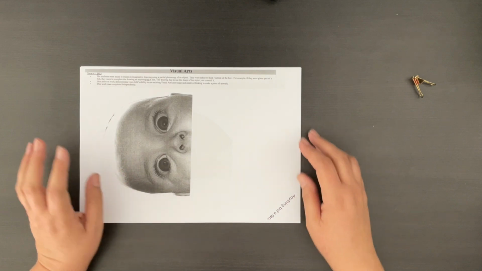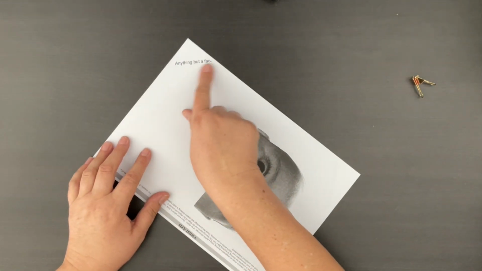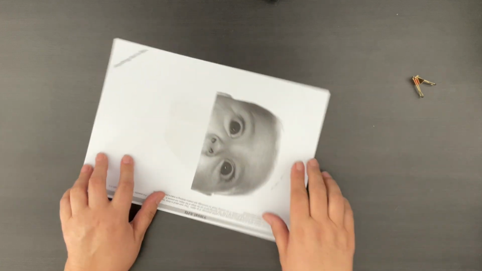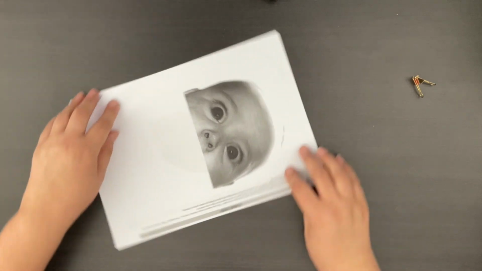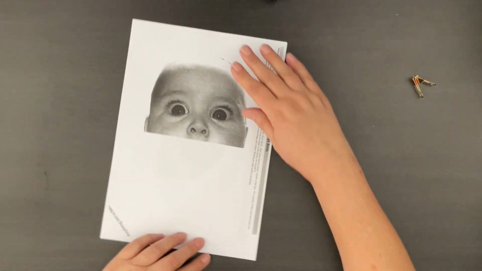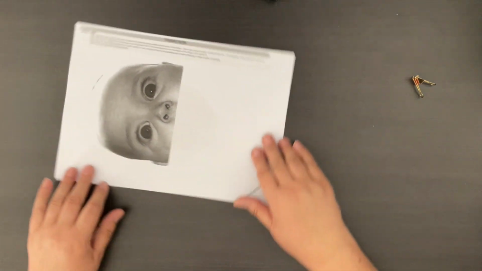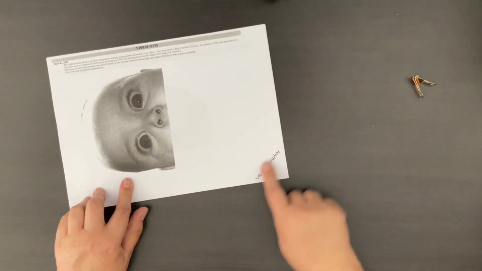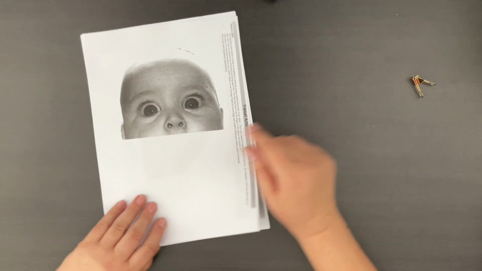Now, you'll notice on here that I've got some writing going this way and I've got some writing going this way, and this says anything but a face. So you can turn this into anything but a face, and I don't want you to think about which way the writing is going. You can turn this any way you like to complete your drawing, okay? That's why I've got writing going both ways. I'll just show you one. So you're not allowed to complete this as a face.